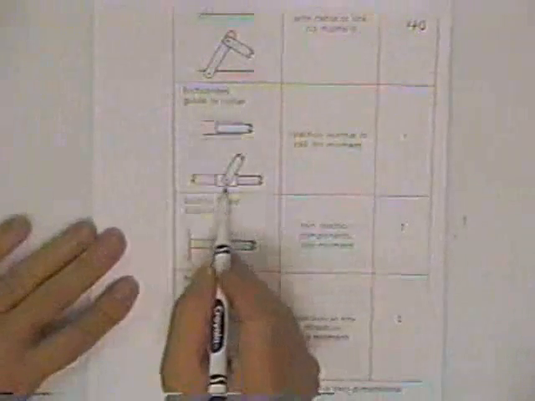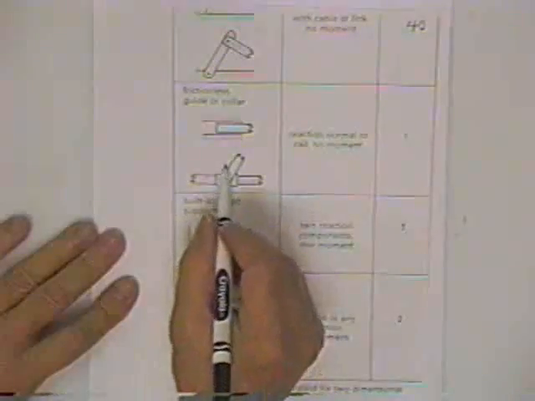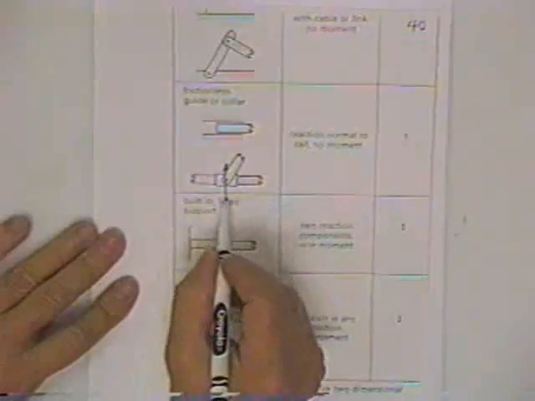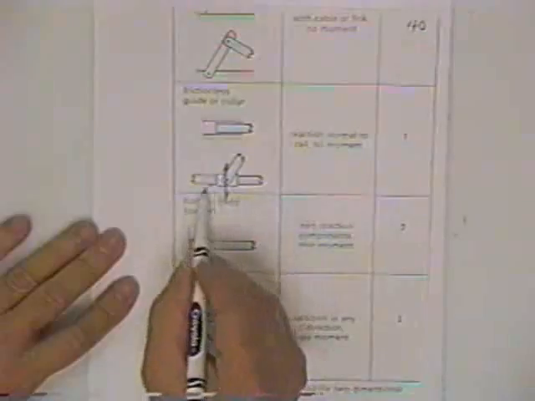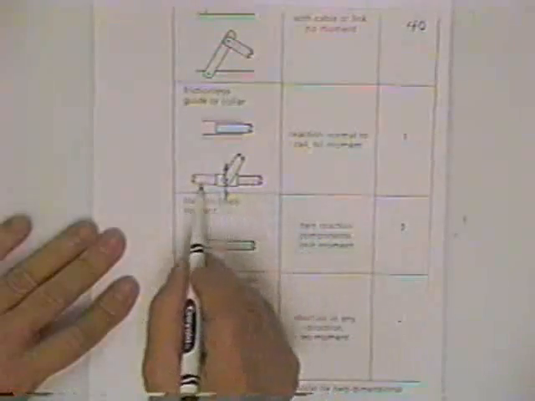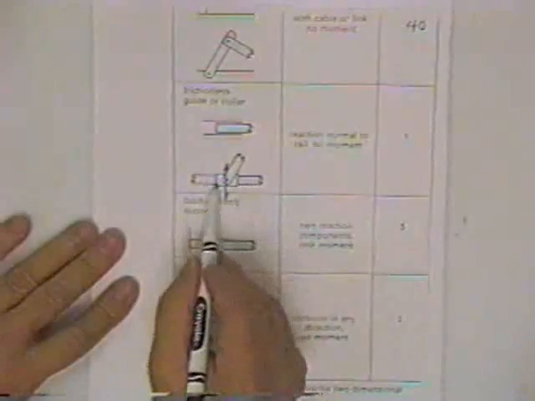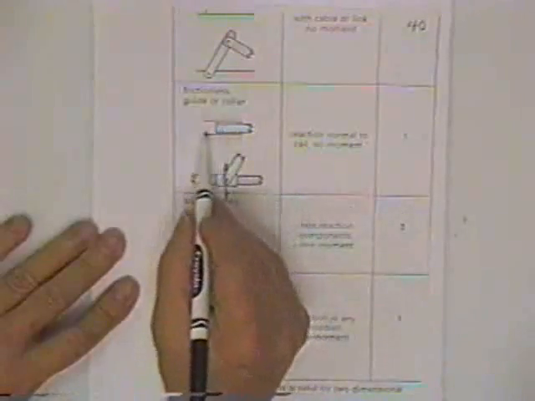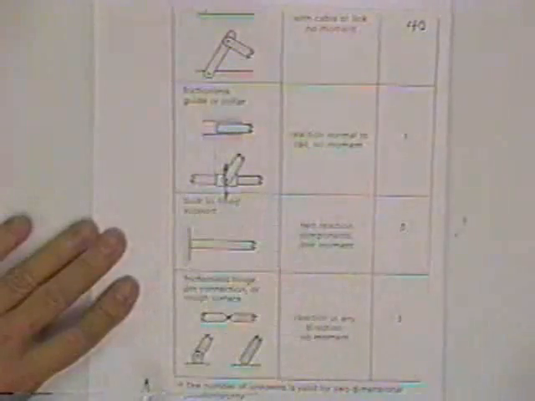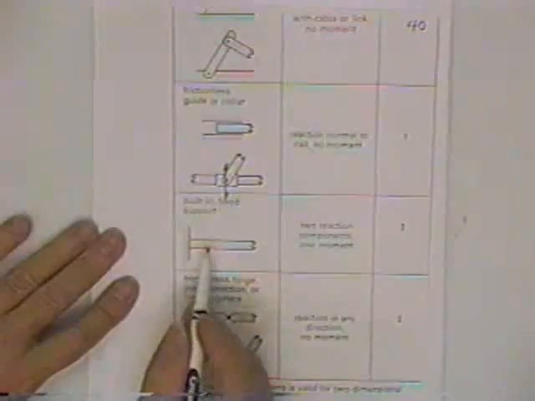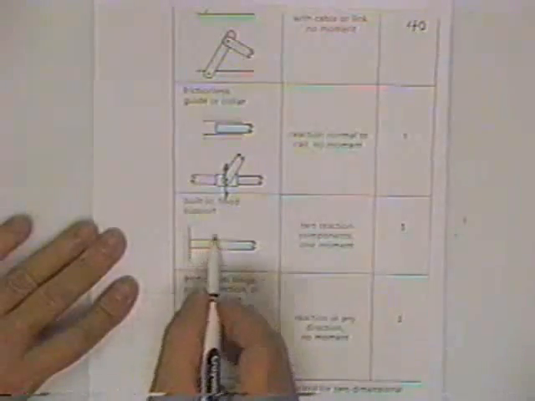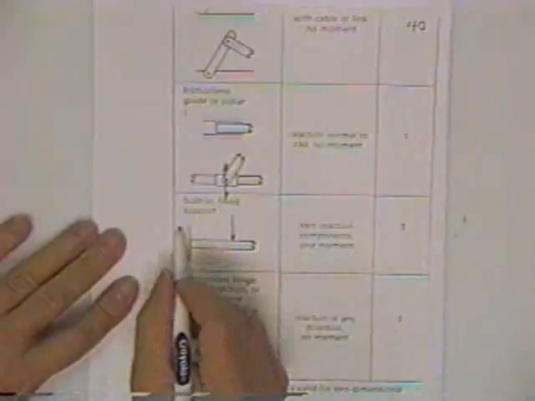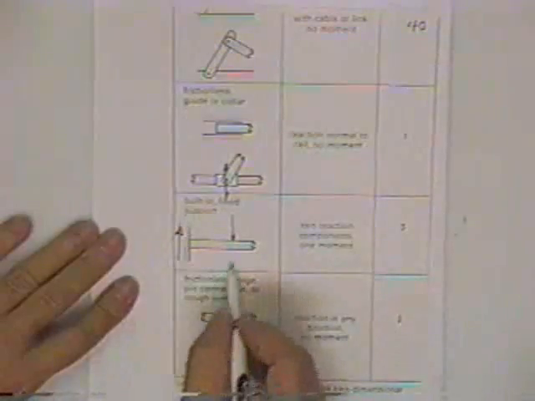That's this one. Here's a frictionless guide. It causes vertical reactions only, because if it tried to cause a horizontal load, the collar would just slide, or this piece would just slide inside of this hole. Here's a built-in fixed support. In general, if you push down on these things, they'll resist.